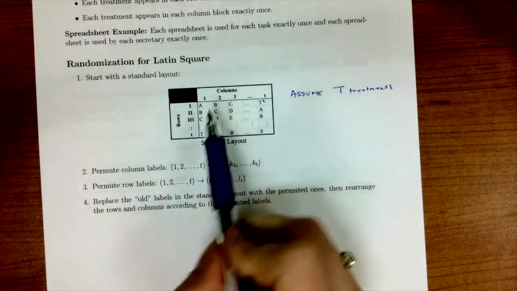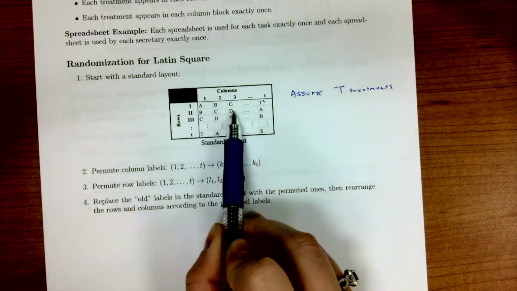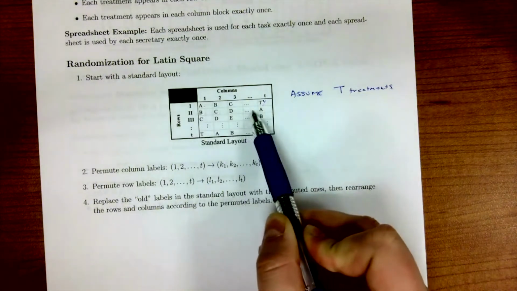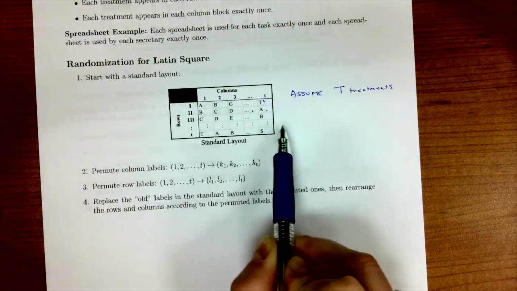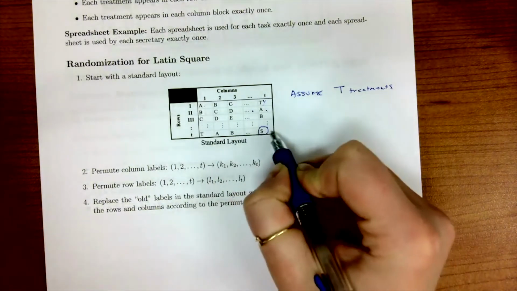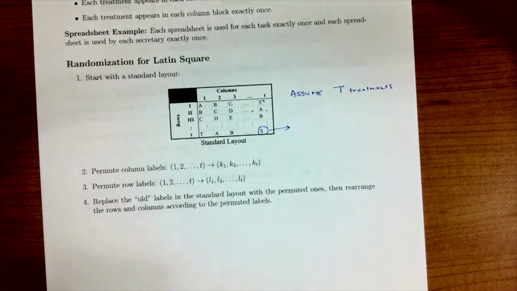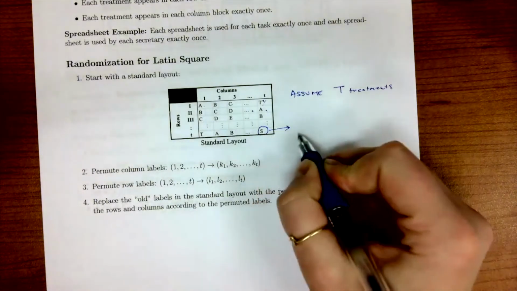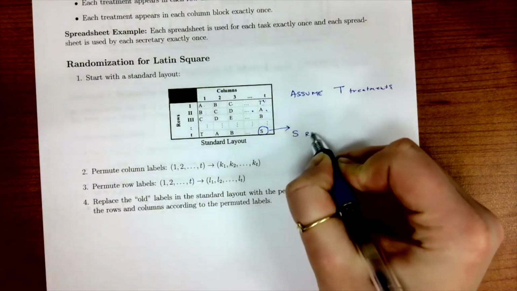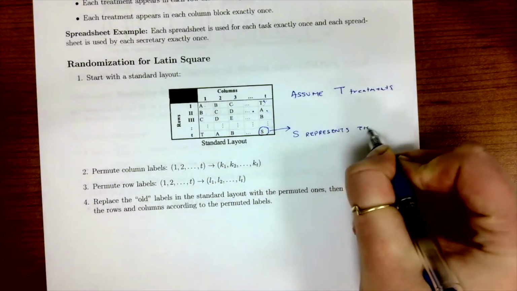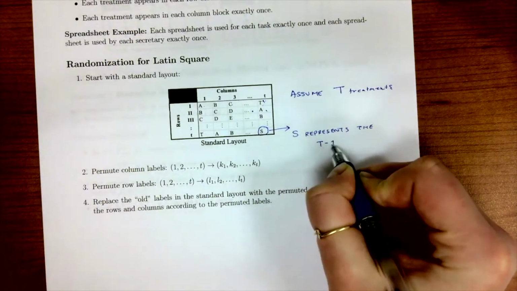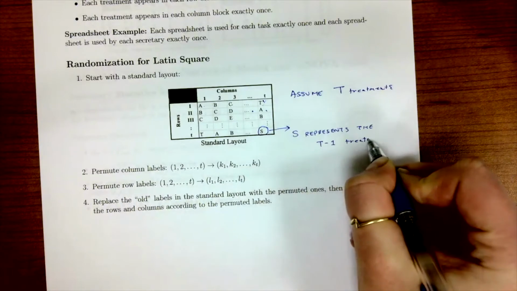In our next row, we're then going to go B, C, D. Our T-1 column will have T and then A. And you repeat that. This S, just for clarification, is coming because in the alphabet, it's S then T. And so this S represents the T-1 treatment.